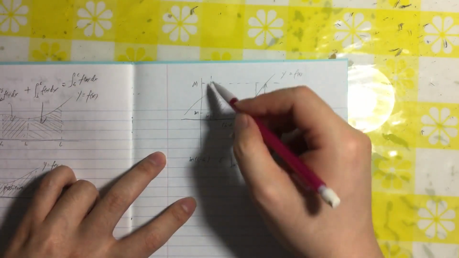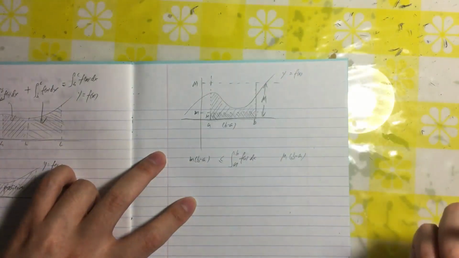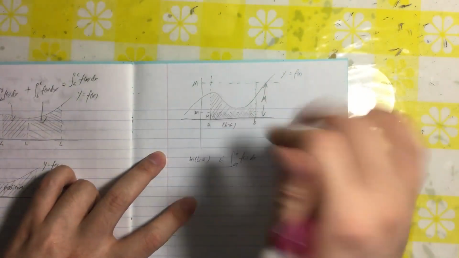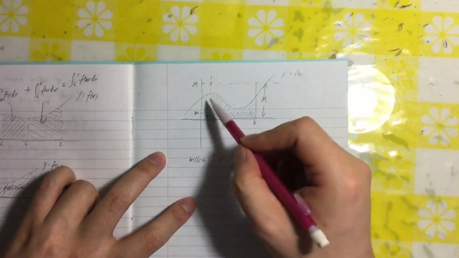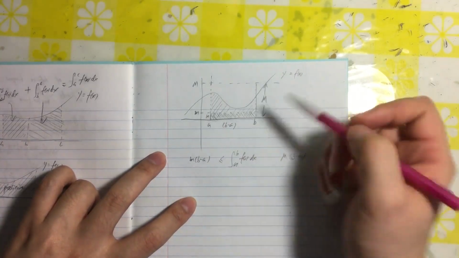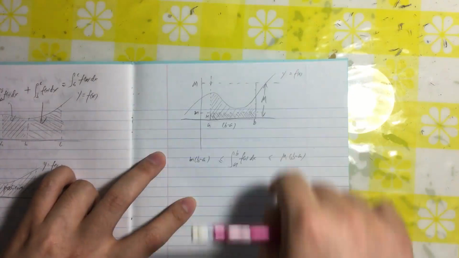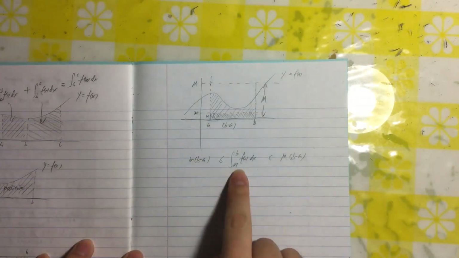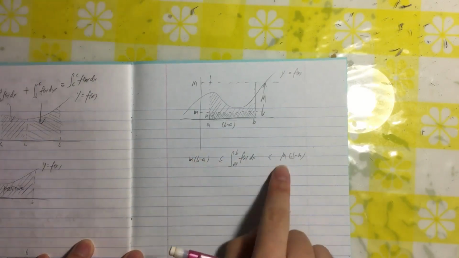We know that since f is below M, the area under the curve is less than the area of this big rectangle. That's why the integral from a to b of f of x dx is between m times (b minus a) and big M times (b minus a).